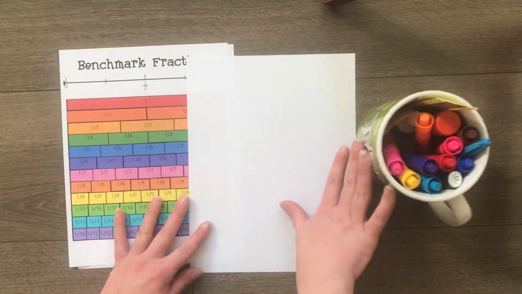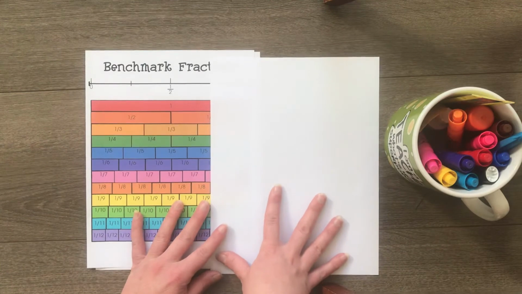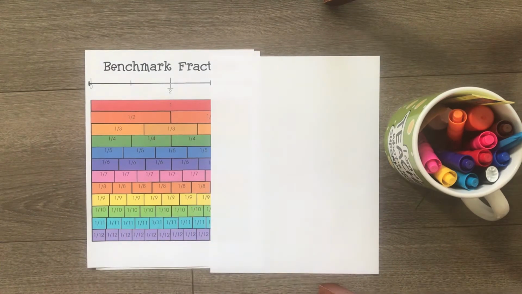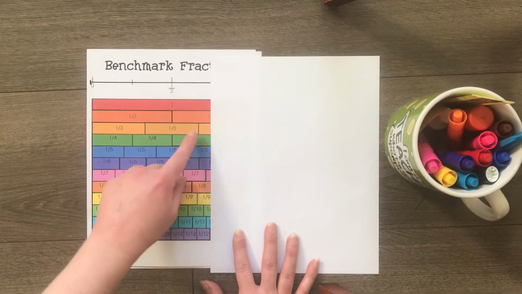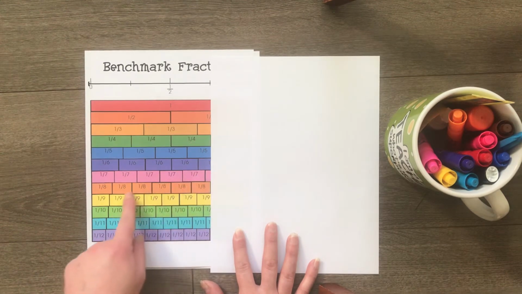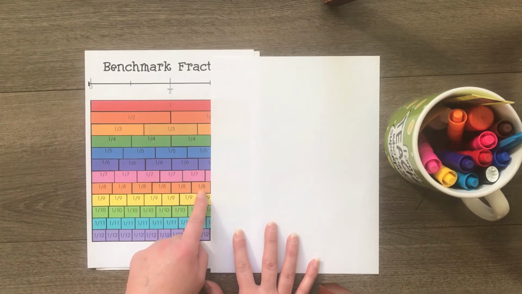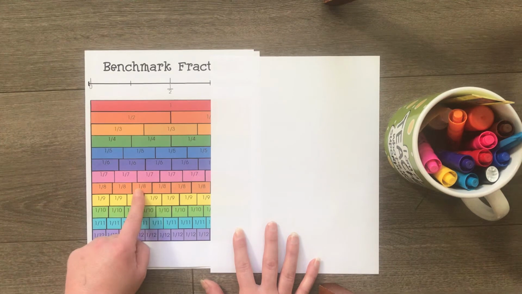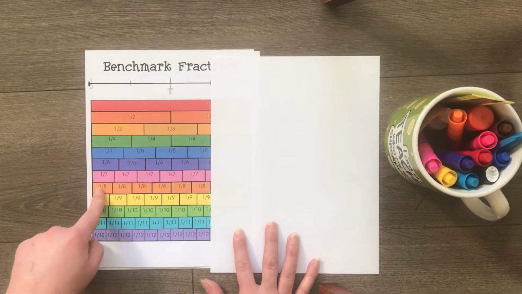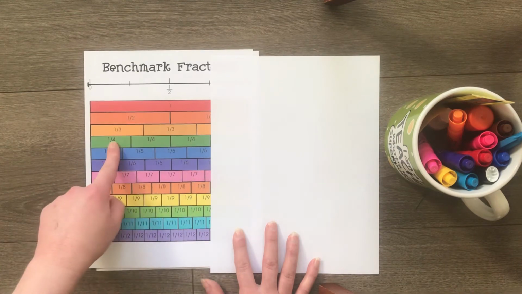Now I want to find out how many eighths 3/4 is equal to. So let's take a look. Here's 3/4. Now where are the eighths? Aha, here are the eighths. So let's count how many eighths fit under 3/4. 1, 2, 3, 4, 5, 6 eighths fit under 3/4.